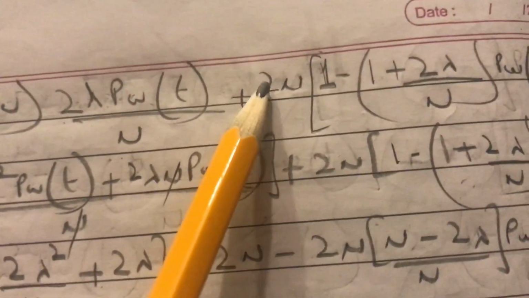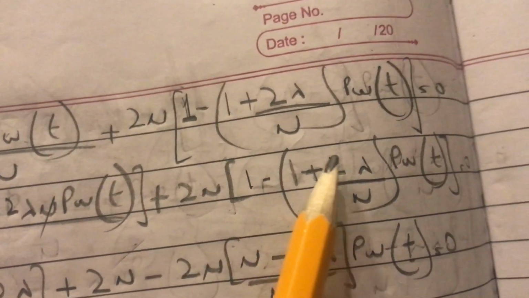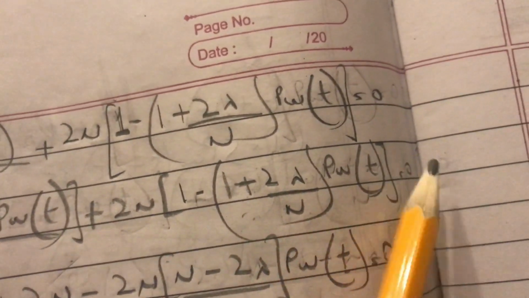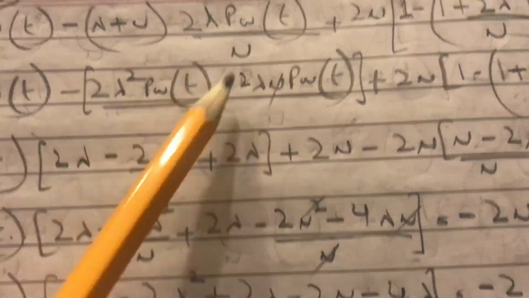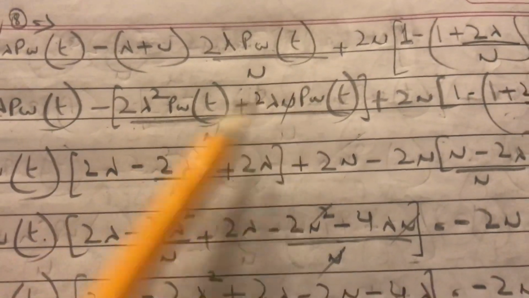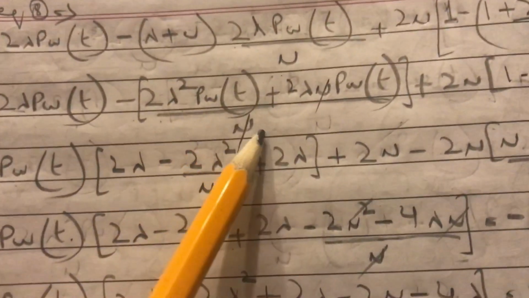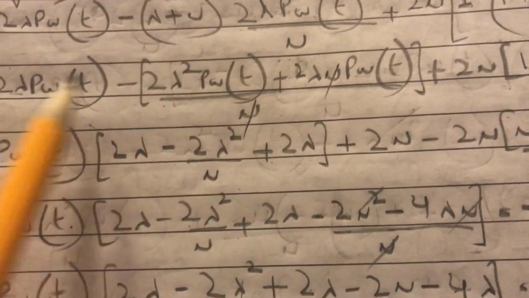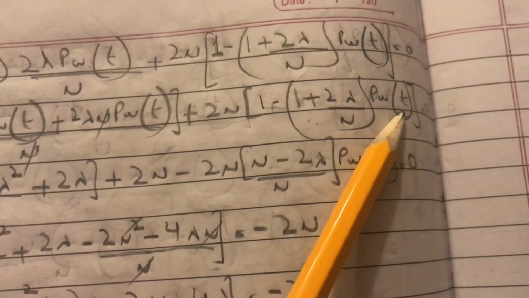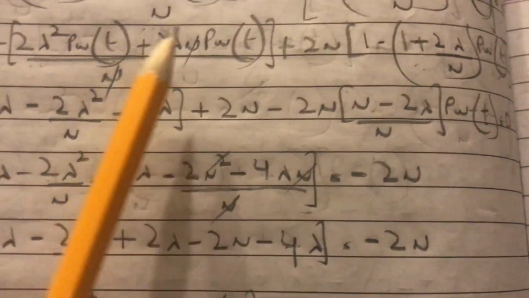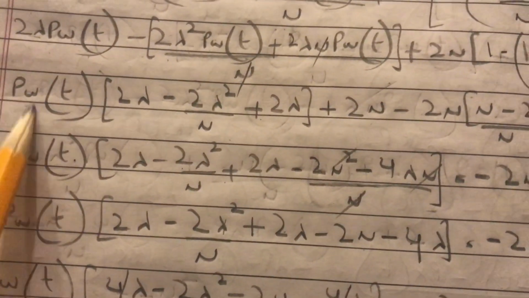Now for this, 2 mu remains the same, 1 minus 1 plus 2 lambda mu pw of t equals 0. First we have to take these things if we are going by BODMAS. And what's next? See, here pw of t is here, here, here, and here also, but first we are going to go for these. So we take these as common.